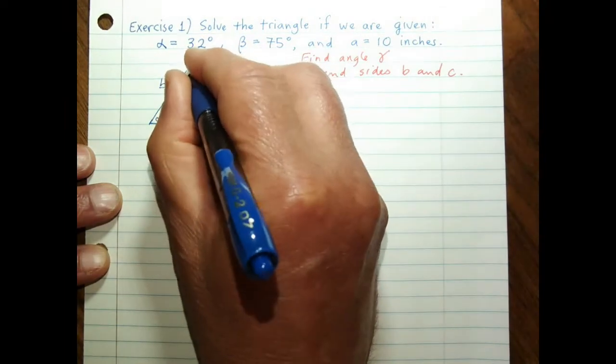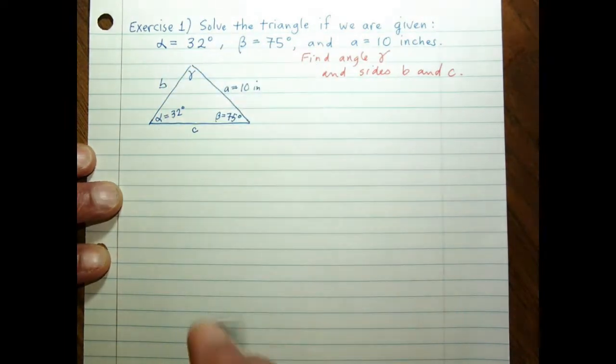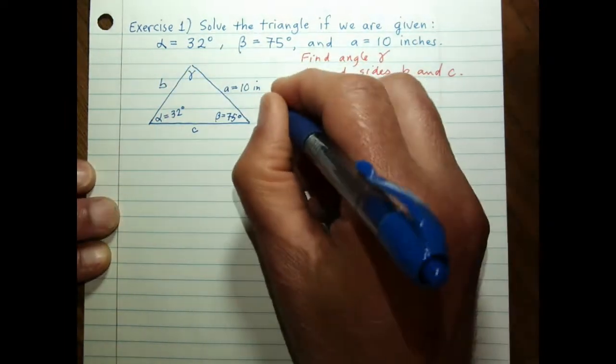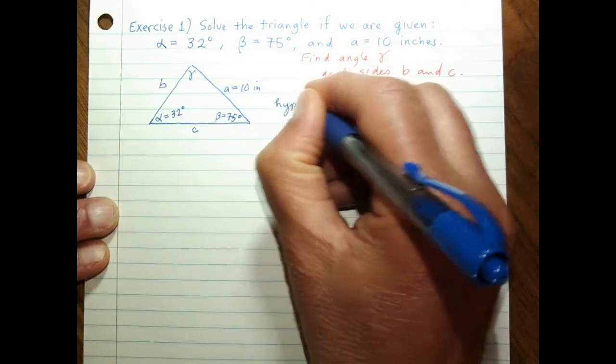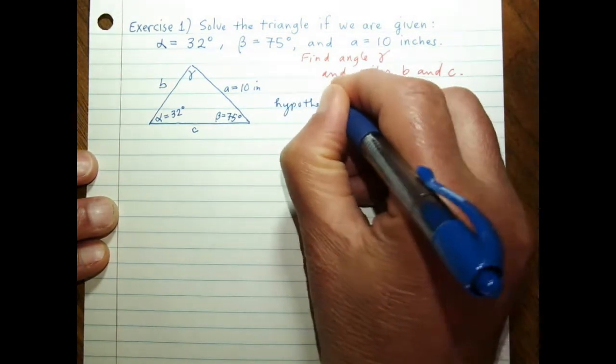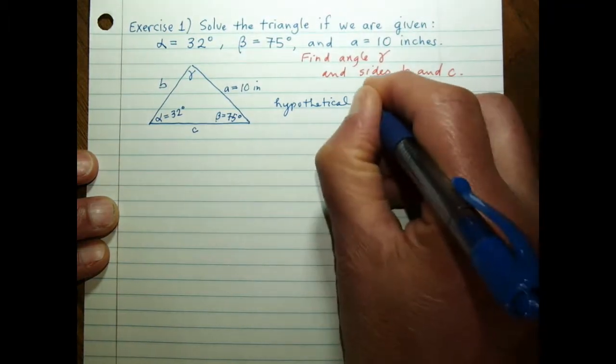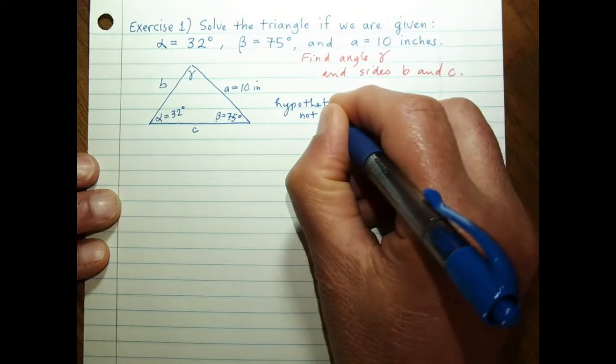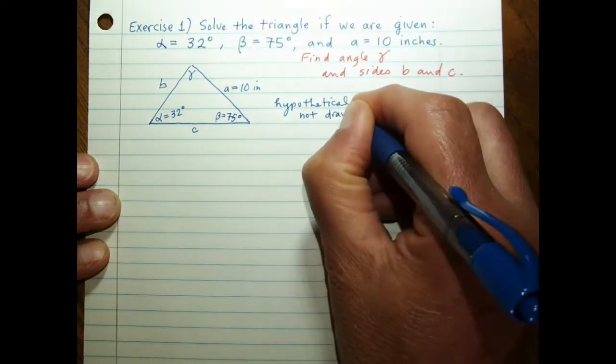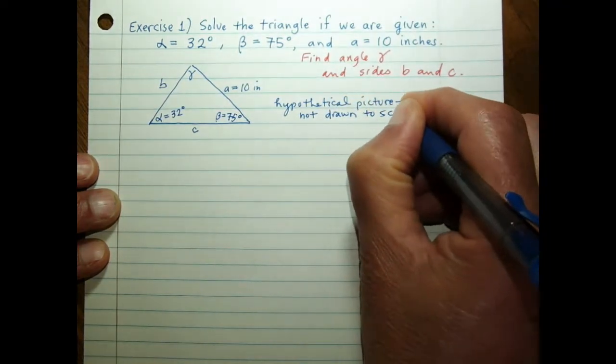My gamma angle is up here, so that's side C. So this is a hypothetical picture. It's not drawn to scale because I don't even know all the measurements yet.